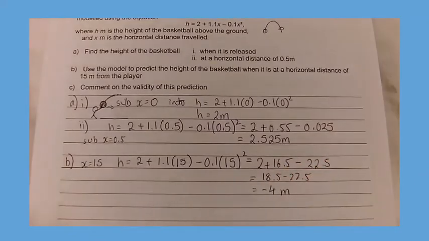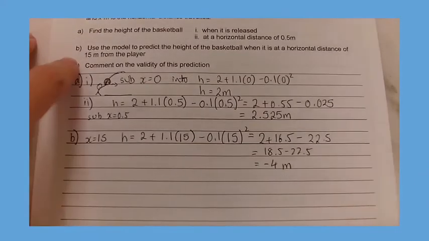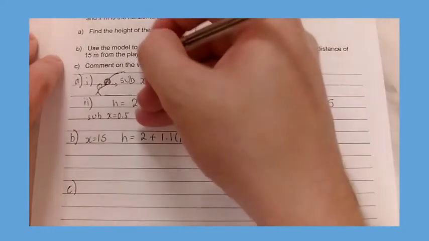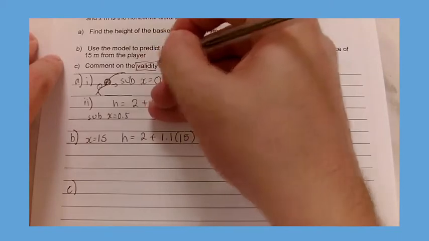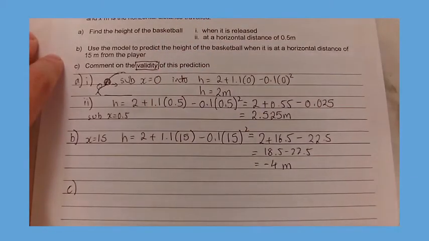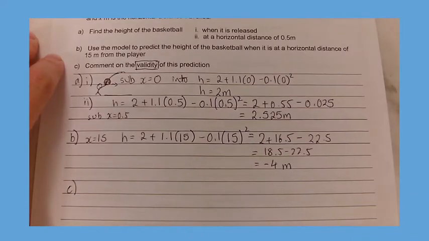Right, so let's just try and understand this. Comment on the validity of the prediction. Now, validity means how good is the model, how valid is the model, is the model valid for a certain range of x values? Can it be extended to all x values or positive x values?